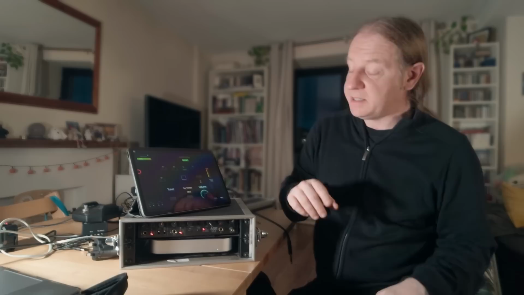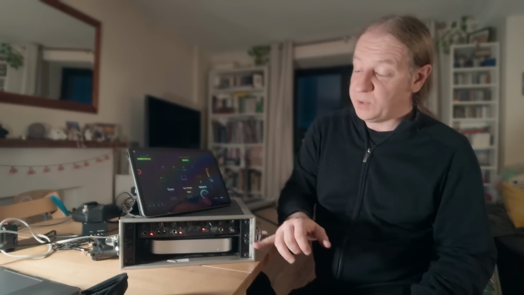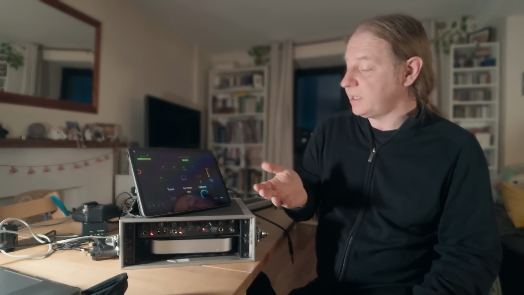That said, if something did go wrong with the Mac itself, or even with the Mac and the interface, I could still do a gig with the iPad. And the reason why I can do that is I do have software, and I've covered this before, that can approximate my live tone, and it all runs on that.